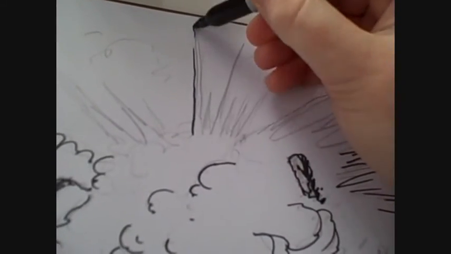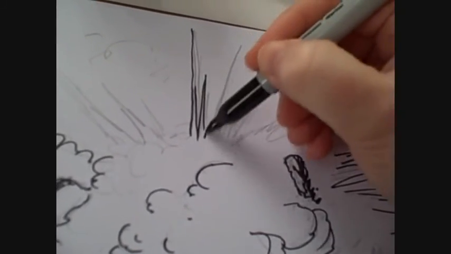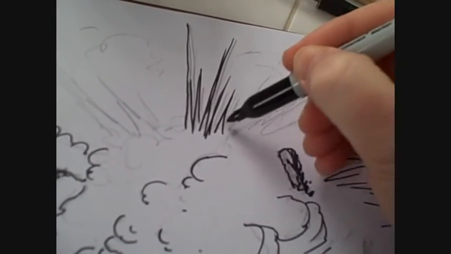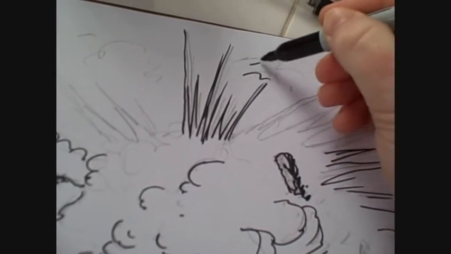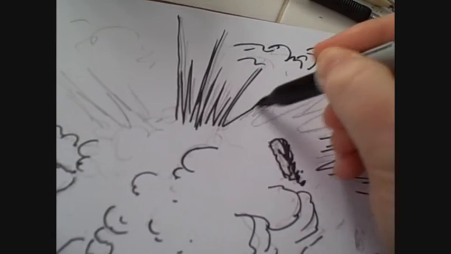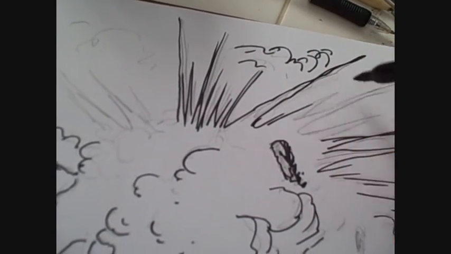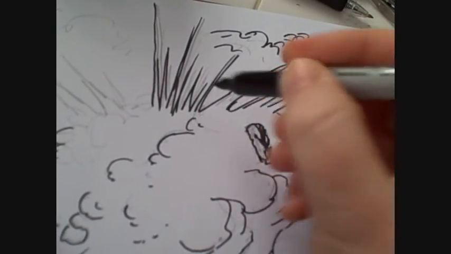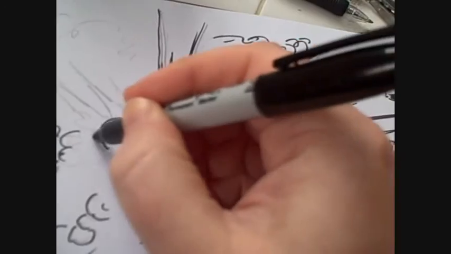It's just that top bit to do with the main lines, just to show that the explosion is happening at ground level. So obviously you could draw more things, but it's up to you. But that's how I draw an explosion. It's mainly a comic book style, but it's still an explosion.